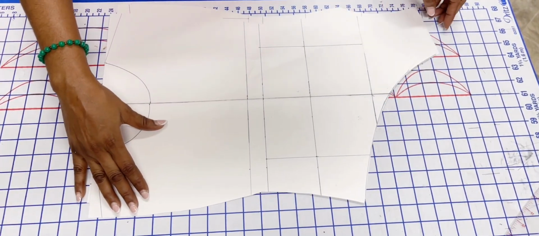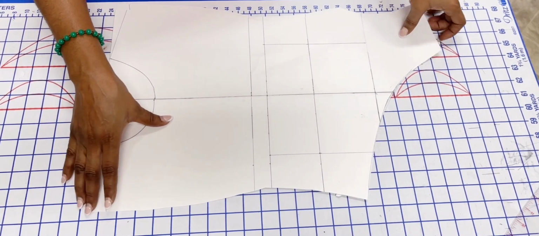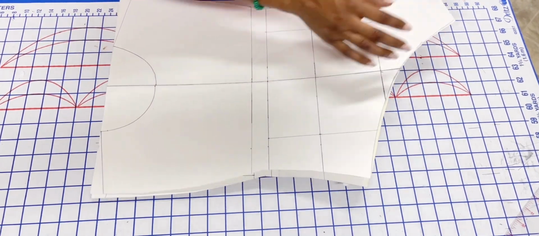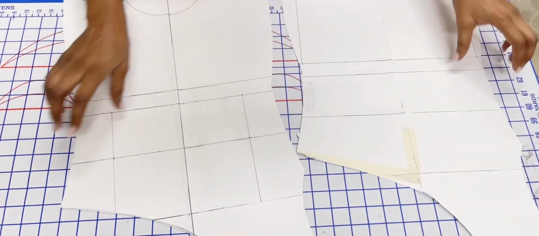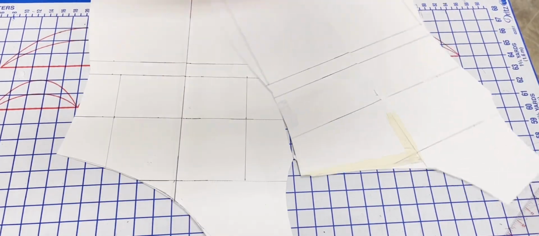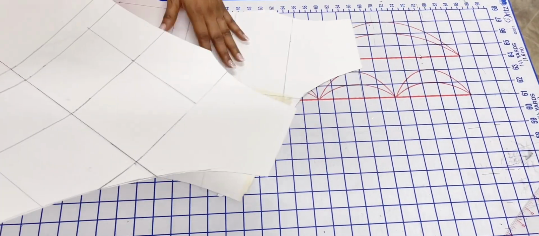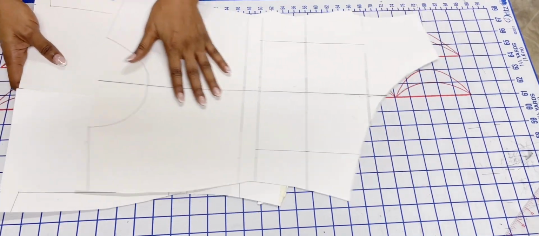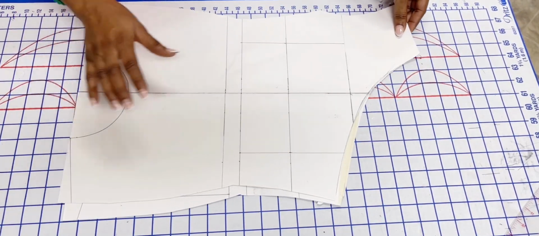So guys, when you're done, this is how it should look like. Everything has to align, the front and the back. So this is the back, and then this is the front. So I'm gonna be showing you that on my fabric.